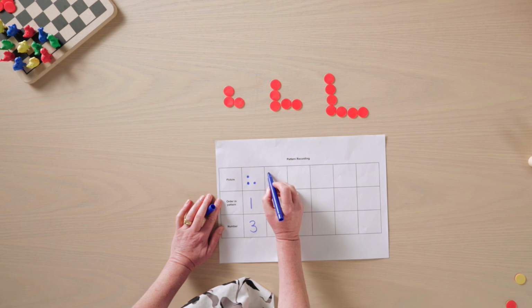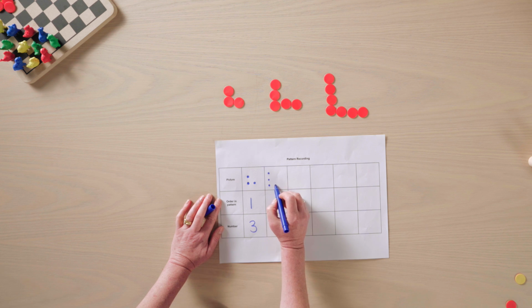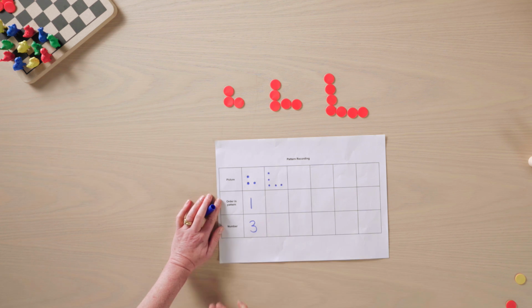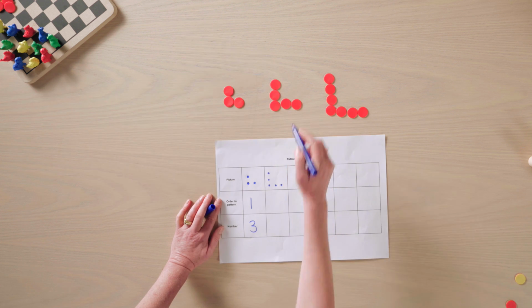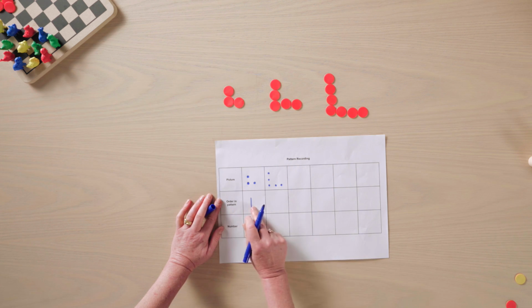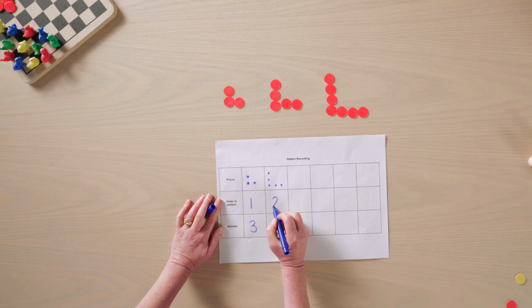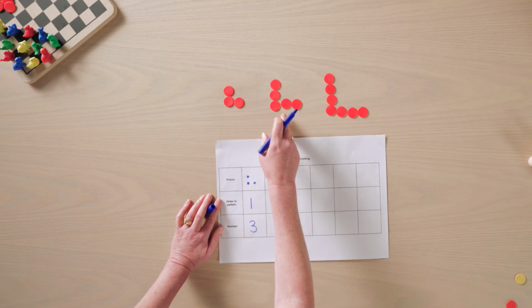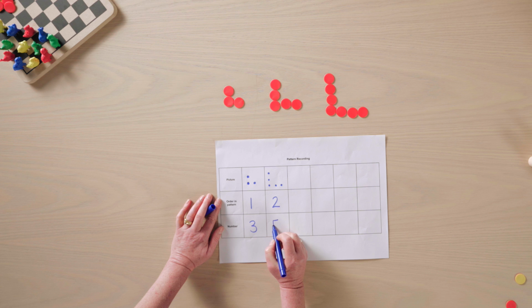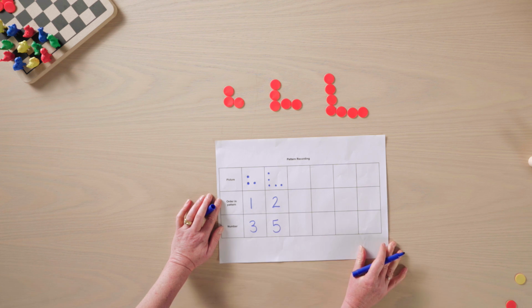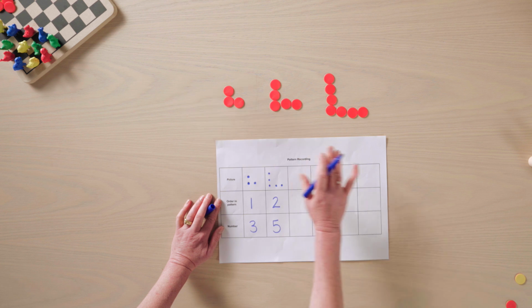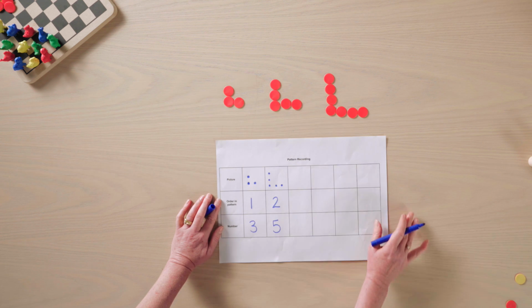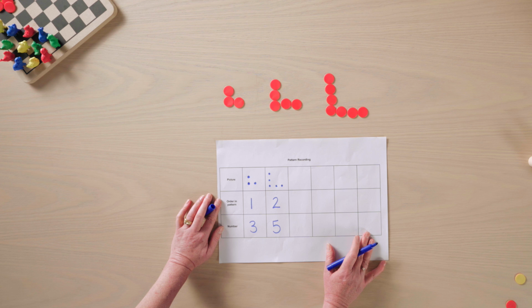Let's try again. I'm asked to draw the pattern. So what I can see here is 1, 2, 3, 4, 5. I can see 5. Oh, order of the pattern. This is the second part of my pattern and I can see 5 counters. Okay, very good, because what we're doing is recording the pattern because eventually we're going to predict what happens next.